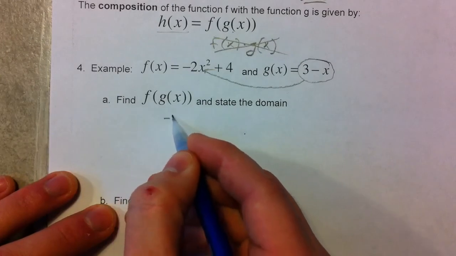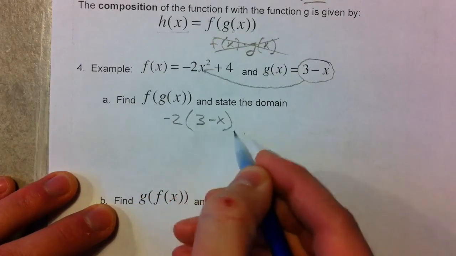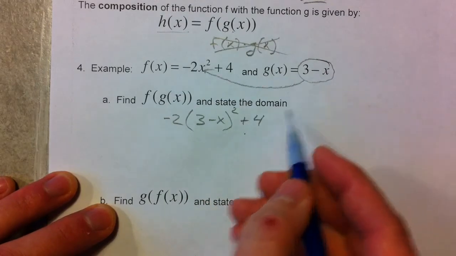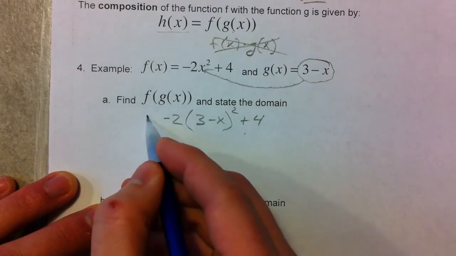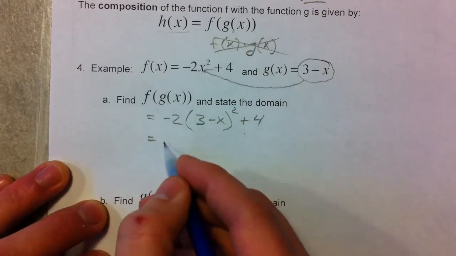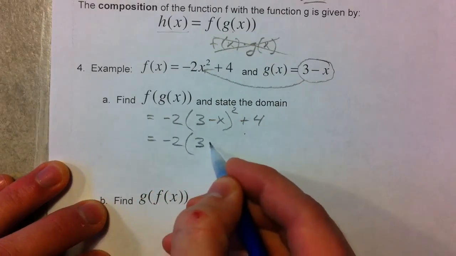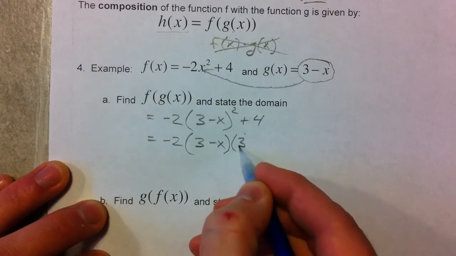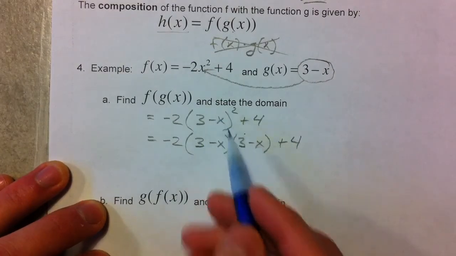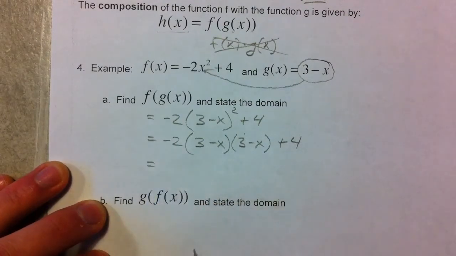So we're going to have negative 2 times (3 minus x) squared plus 4. We're taking our 3 minus x, plugging it right in. And so order of operations here, just be very careful with our squared there. So the negative 2 is going to just hang out there for a little bit. 3 minus x is being multiplied by 3 minus x. We're squaring it. Do not distribute that squared over. It's not distributed over subtraction or addition.